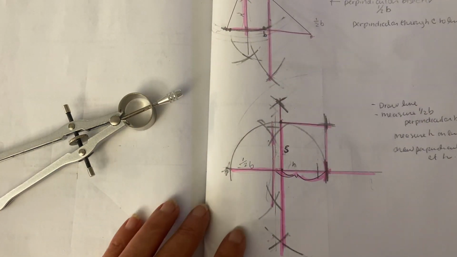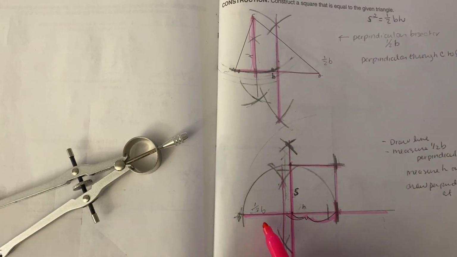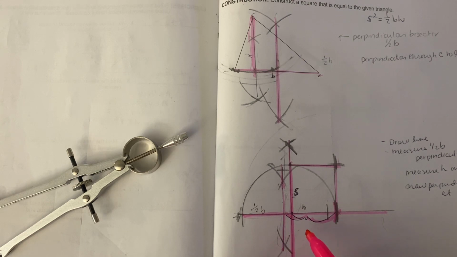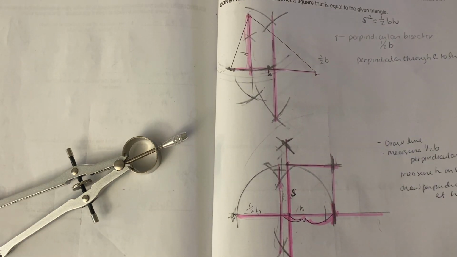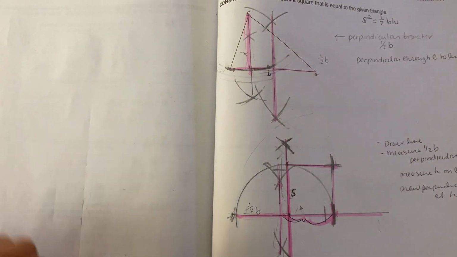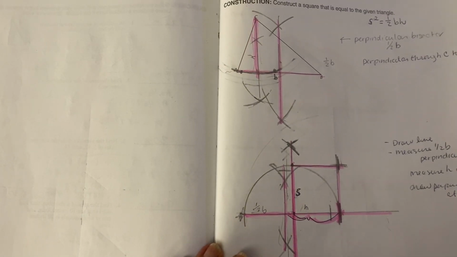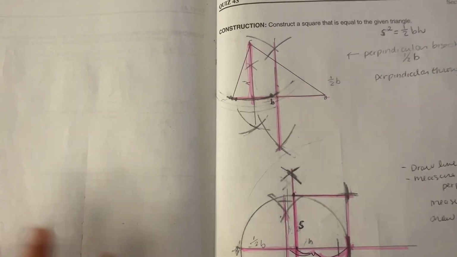So, okay. So basically you want one half B here, what B is, and then what H is here. And the H is actually going to come on this side here. Anyway, that's kind of complicated. I'm not the best at doing construction, so you can look at that and see how perpendiculars and everything work in there. So that's the construction.